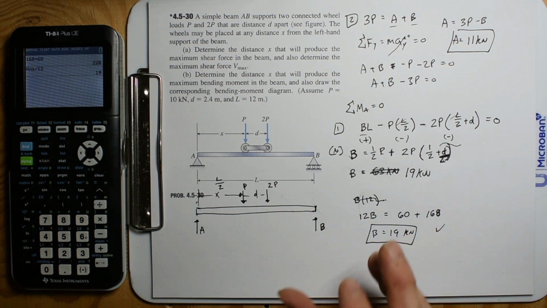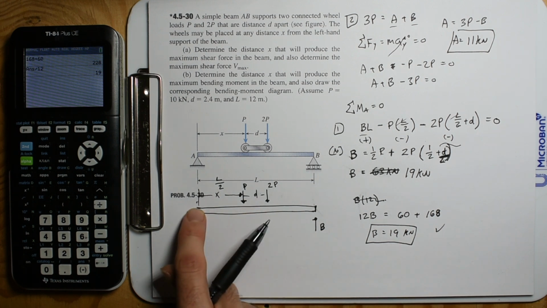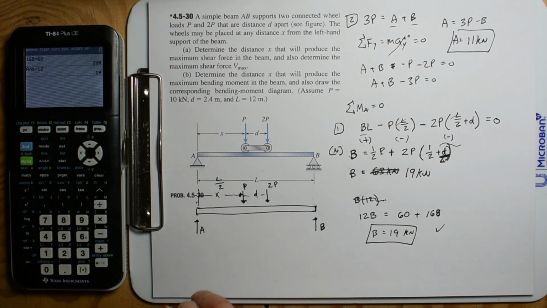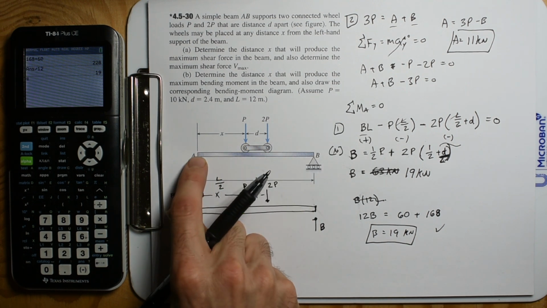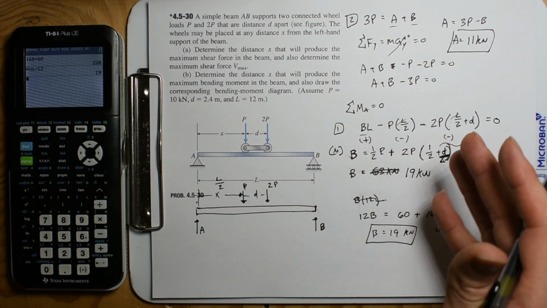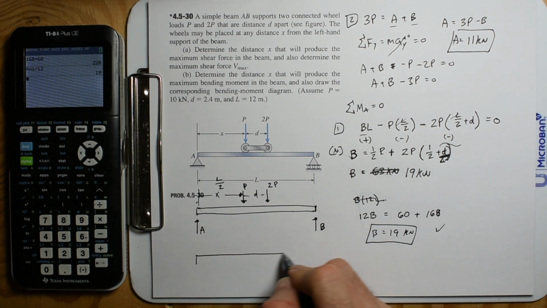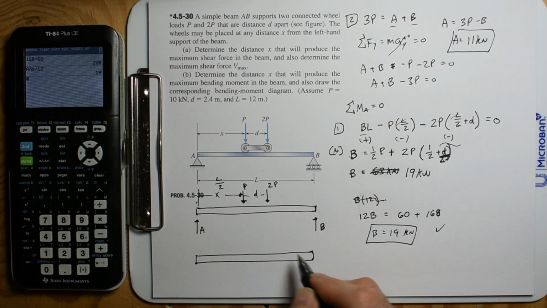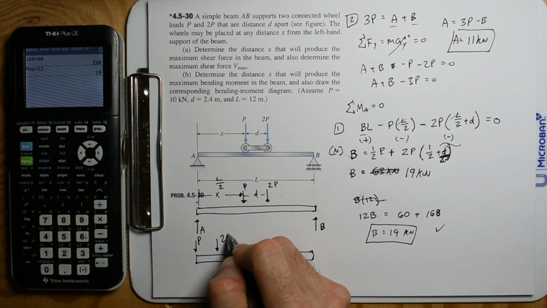Cool. Now there is a scenario where this thing is over A or this one is over B, and we should account for that scenario as well. So let's just do that right now. So we're going to put P here, and then we're going to put 2P right there.